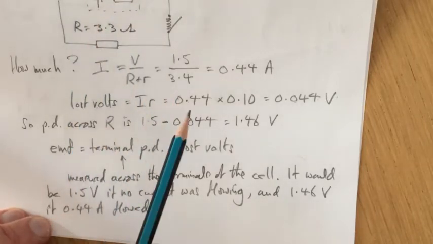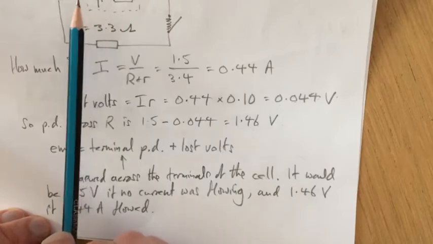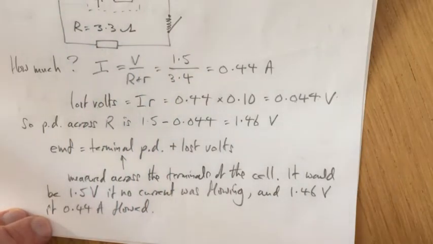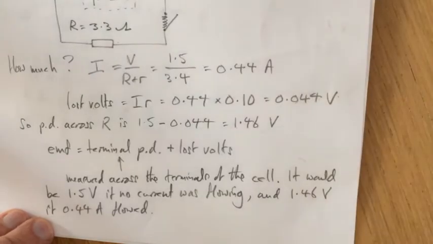Well, but that's not much good, because if you're not having any current flowing through the power supply, it's not doing any work. It's not conveying any power to anything else. It's not connected to a circuit, or if it is, the switch is off and the current's not flowing. So big deal. In practice, you always get some lost volts.